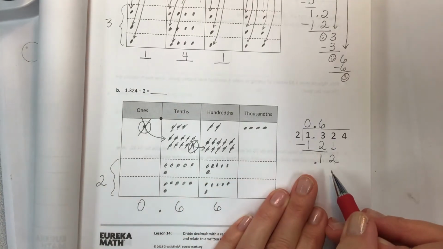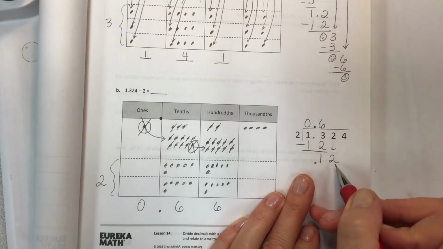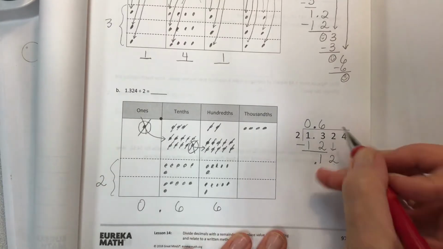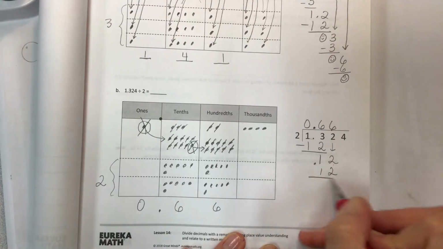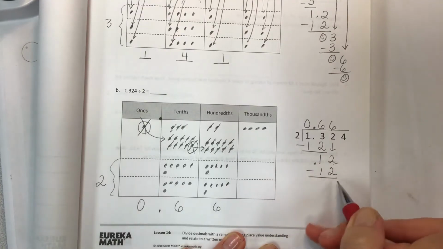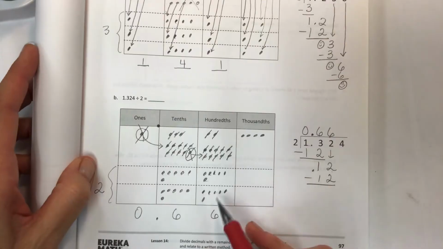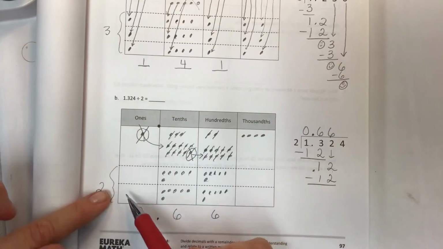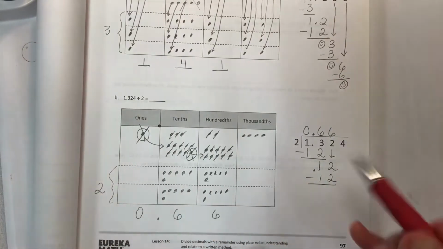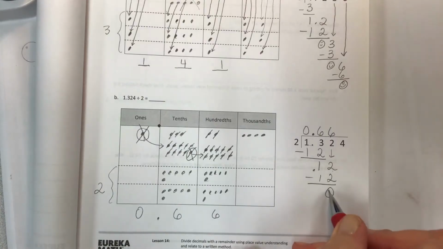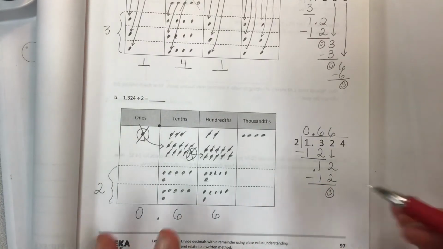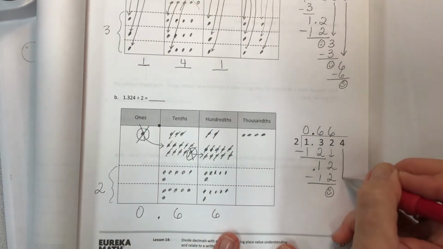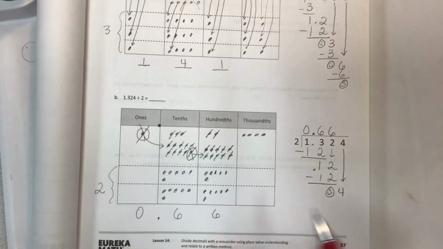Take that over to your standard algorithm. 12 hundredths divided by 2 makes 6 in each group. 6 times 2 uses all the 12s. That's the product of what you're grouping here. So it's going to be 2 times 6 makes 12. And then we have none left over, which makes me happy because that's an easy comparison. But I'm not done yet. We still have the bring down.